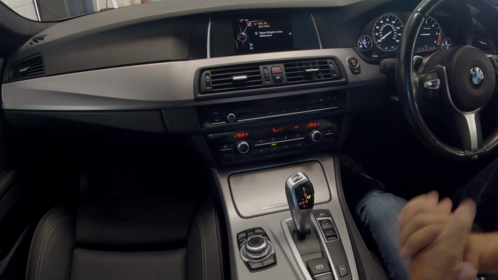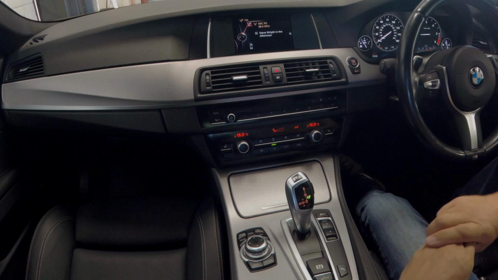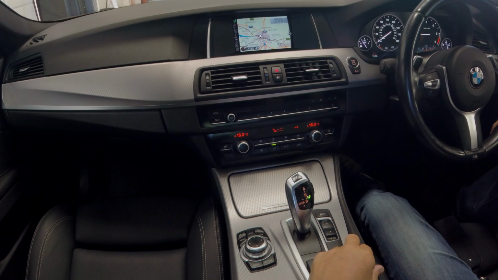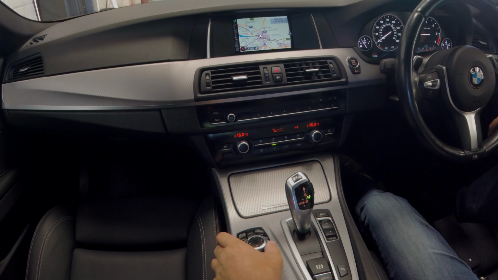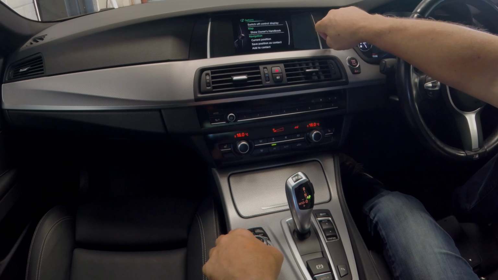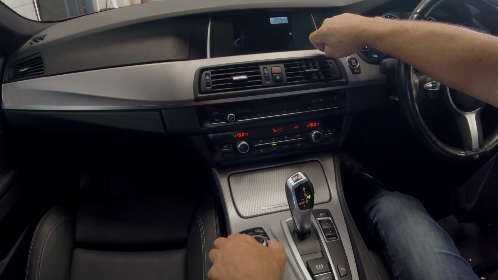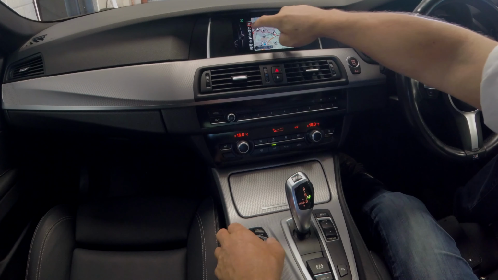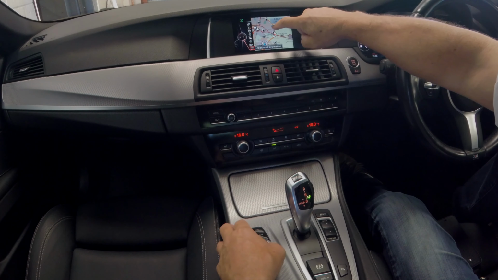Okay, I'll just show you how to set the sat nav in this BMW. From any screen, click nav, which is the bottom right hand one there. If you click across there, you've got settings here. If you click to the left, you can go on to this. Click to the left, you can go on to these different icons.